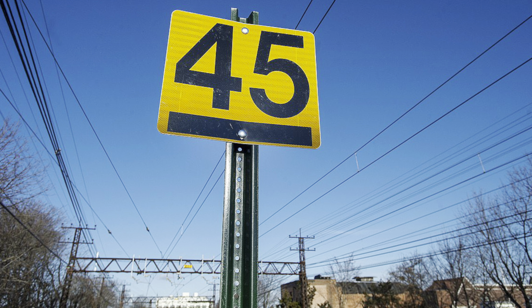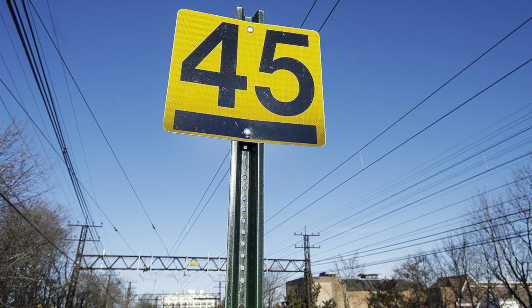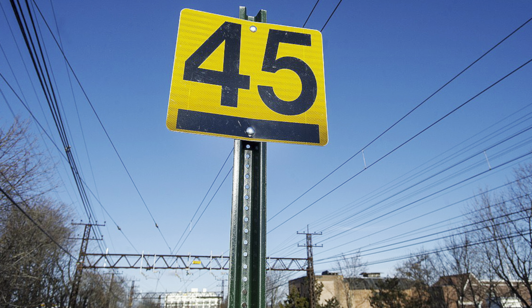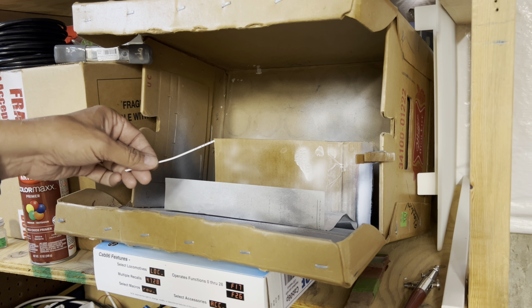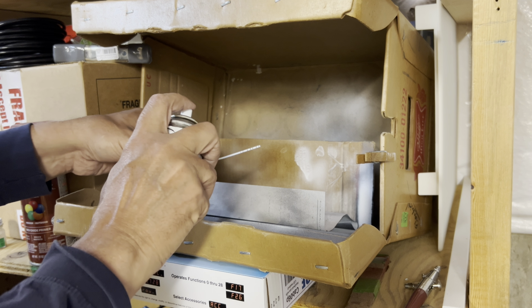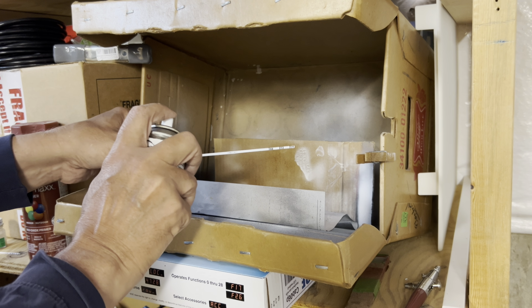These are great for a model railroad as they can help your operators slow down their trains. These would go well anywhere you have a sharp curve or other dangerous spot. Once I've completed the signs that I want, I give them a quick spray with some dull coat to seal the letters on the styrene and set them aside to dry.